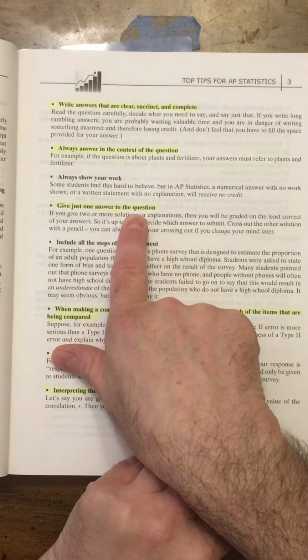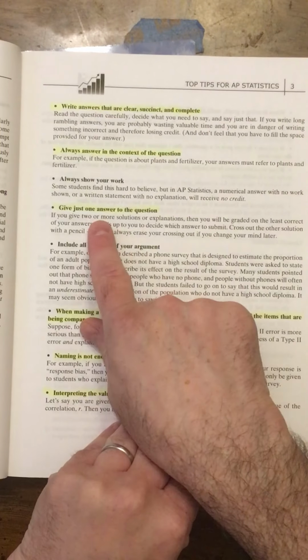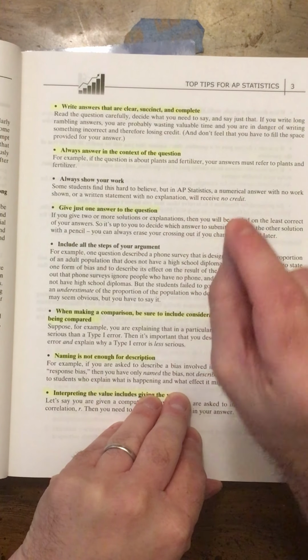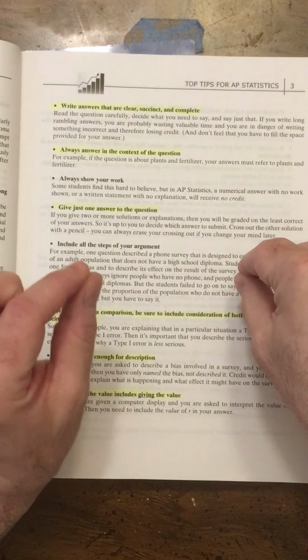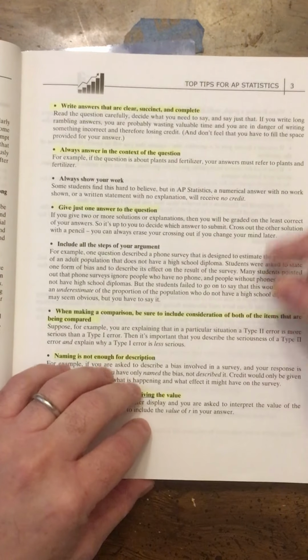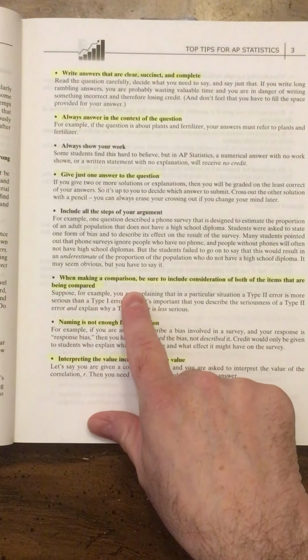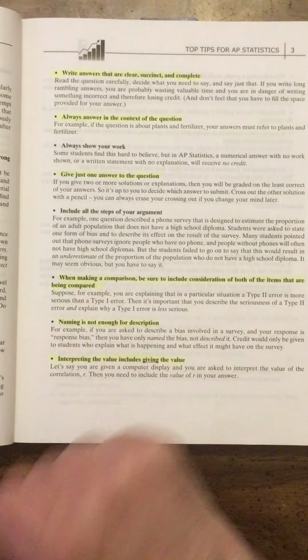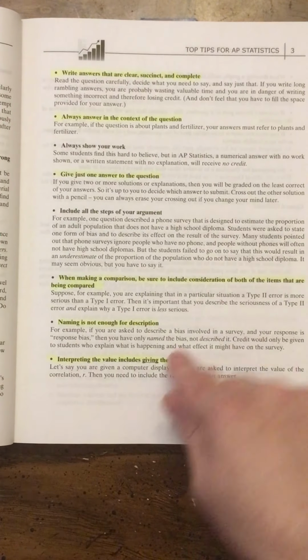Give just one answer to the question. Sometimes people want to make multiple arguments, but if you give more than one solution or explanation, they're going to mark the worst one, the one that would get a lower rating. So if they looked at both your solutions and they saw one that was a little better than the other, they're going to use the worst one. So you don't want to give 2 answers, give your best answer. Okay, when making a comparison, be sure to include consideration of both items that are being compared. So don't just talk about one thing, but talk about both.